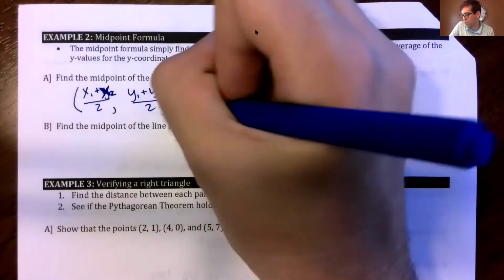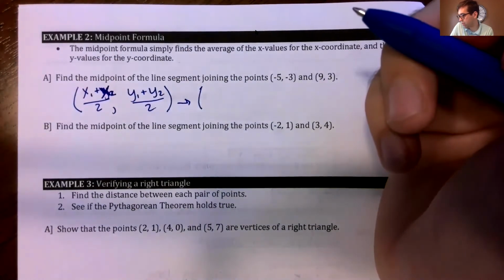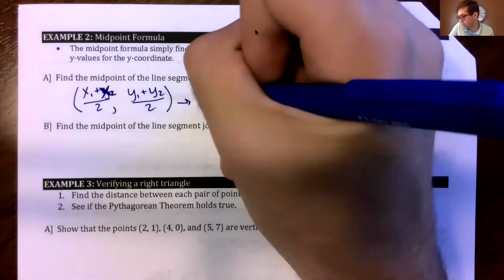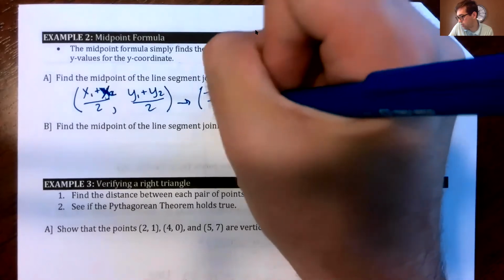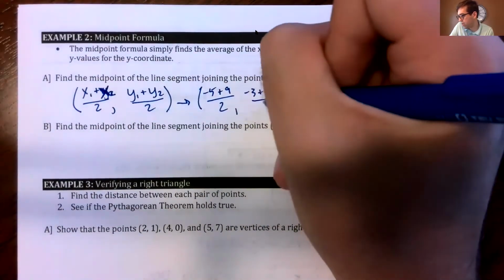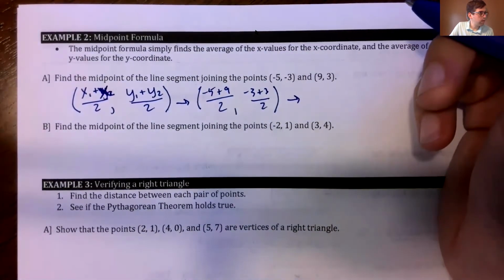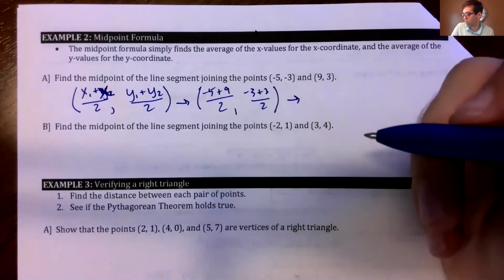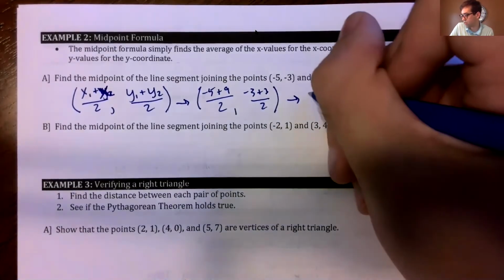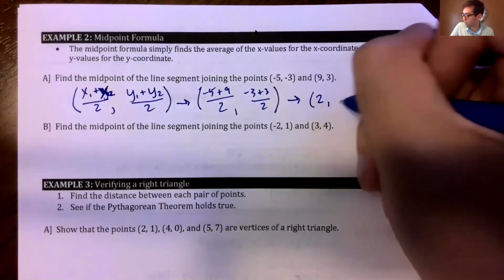Okay, and so we're going to plug in our points. So we plug in the x values to the first fraction, so it's -5 plus 9 over 2, and the y ones are -3 plus 3 over 2, and that's going to leave us with -5 plus 9 is 4, so 4 over 2 is 2. -3 plus 3 is 0, 0 over 2 is 0.